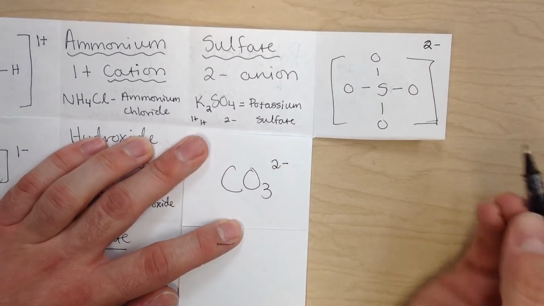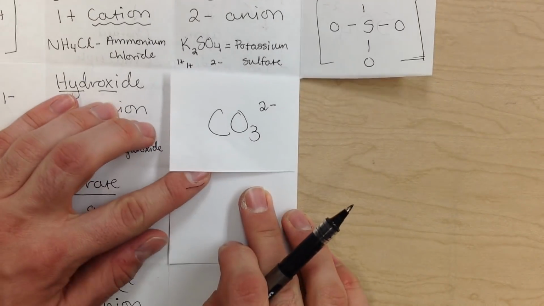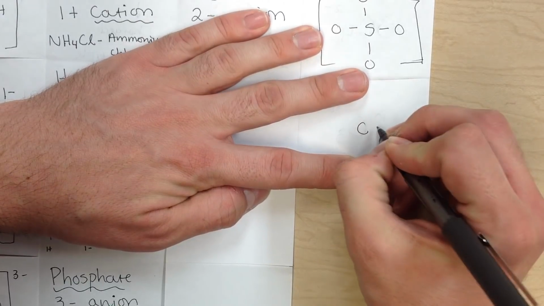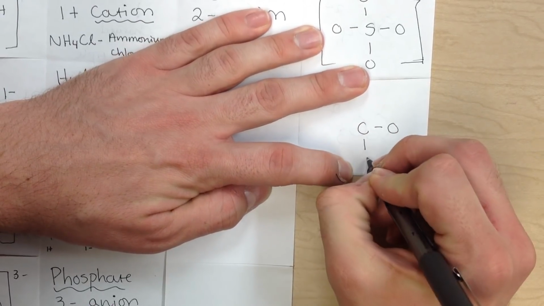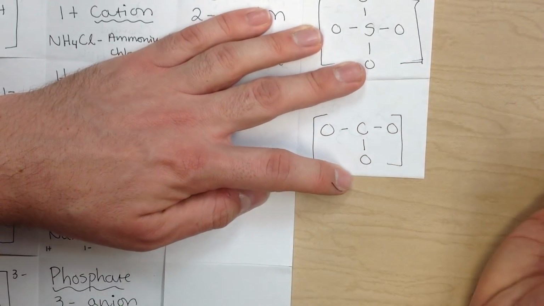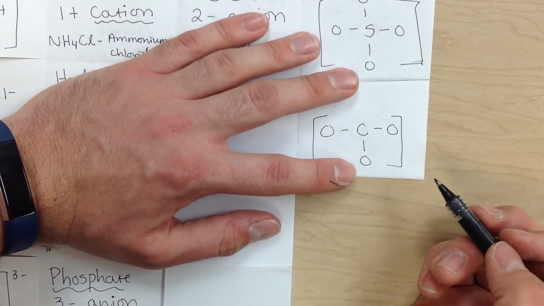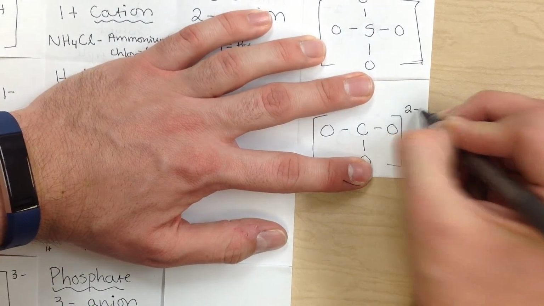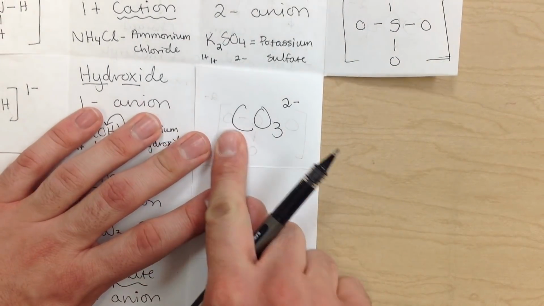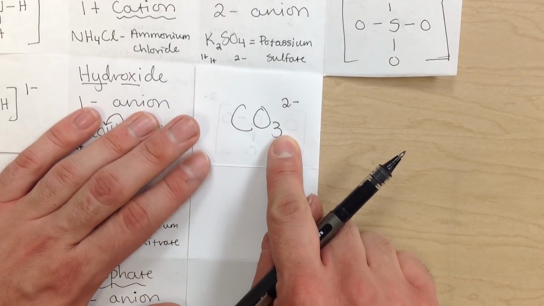CO3 2 minus. This thing is a carbon with 3 oxygens with an overall charge of -2. I put the brackets here because I want to remind you that anything inside the brackets, don't mess with that. Only worry about the charge on the outside. It's not your business to say that CO3 is not CO3, that it's CO2 or CO4.